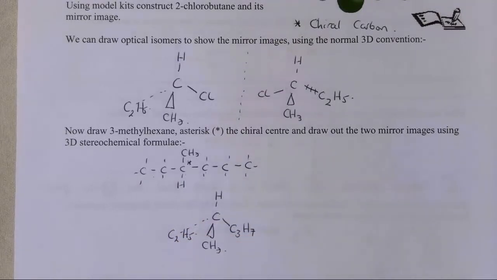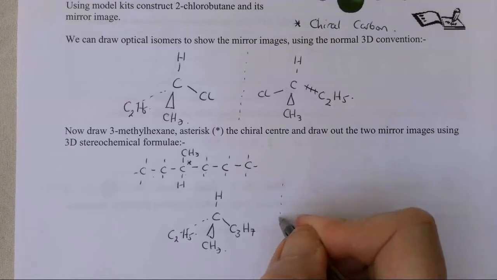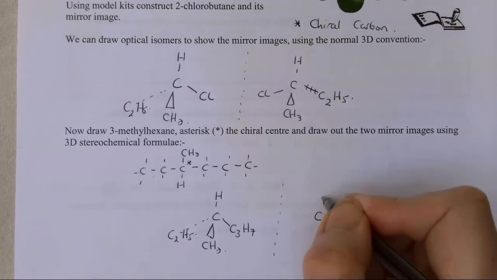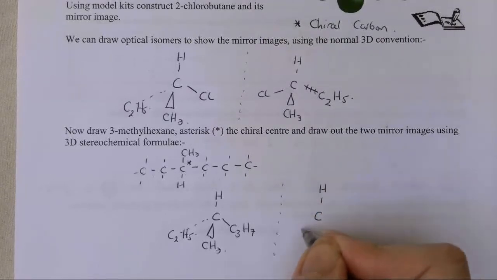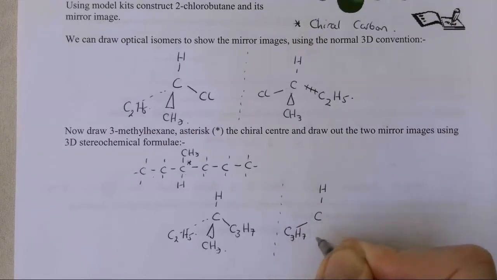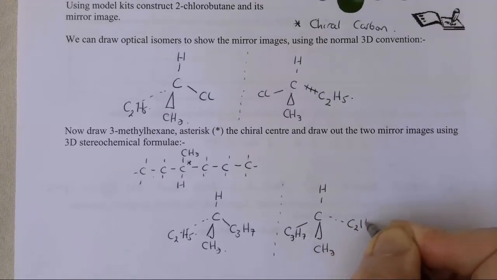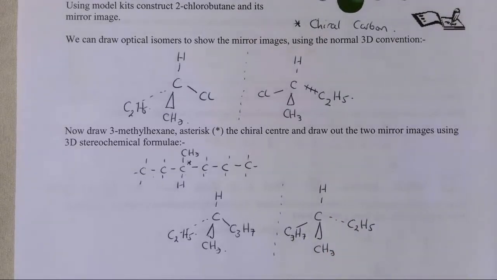C2H5 group. Okay, and then I have again my dotted line to represent my mirror, and I have a carbon, I have a hydrogen, and again I'm just going to draw the mirror image. So I have a C3H7, I have a CH3, and I have a C2H5. So those are again our optical isomers.